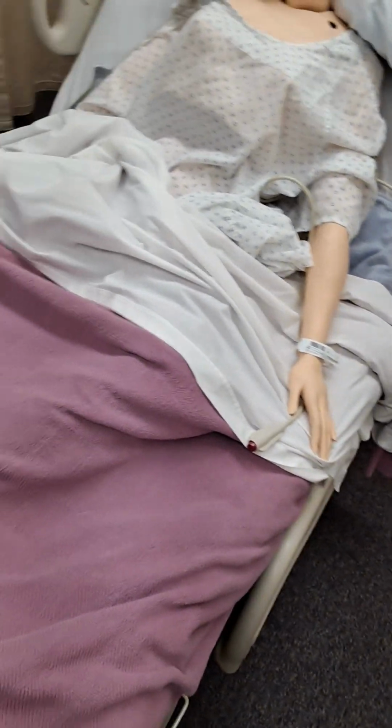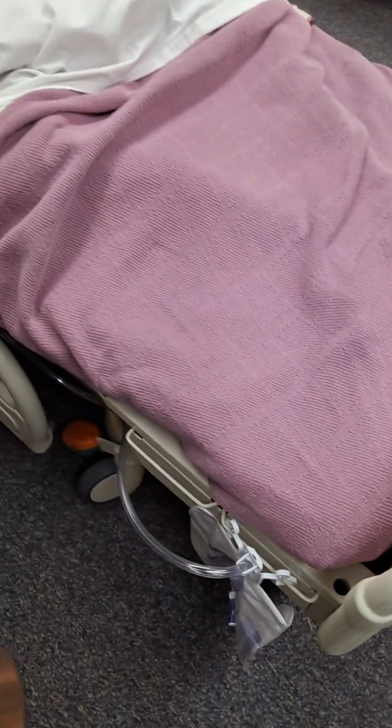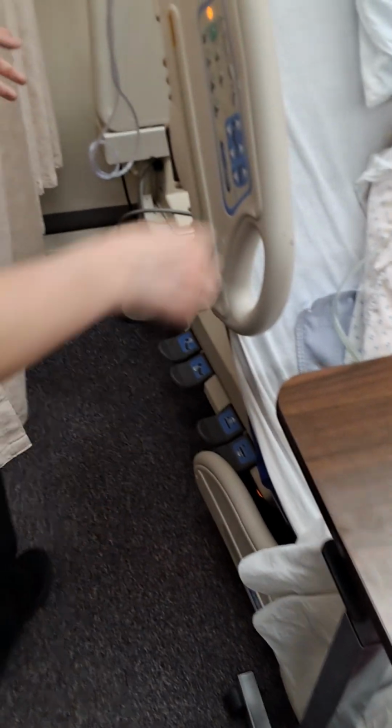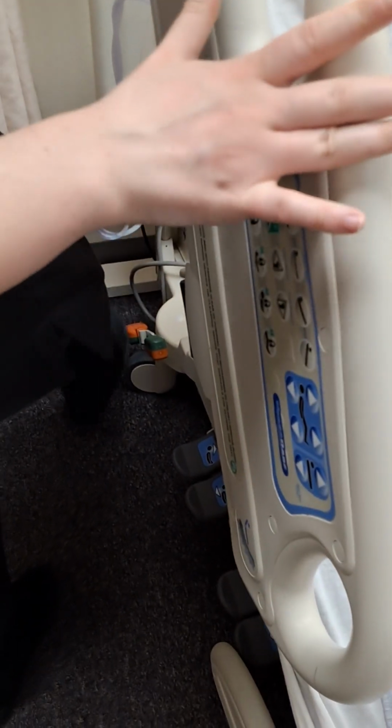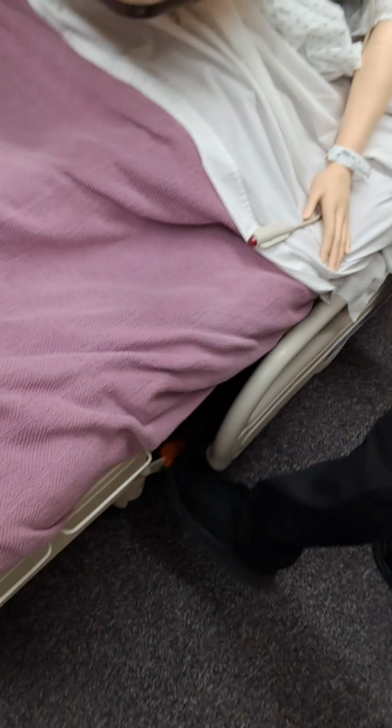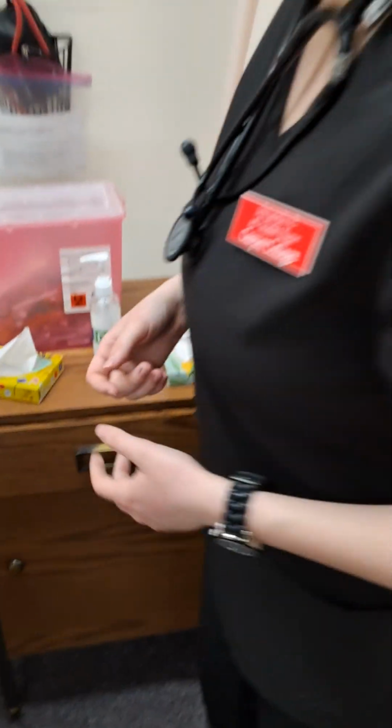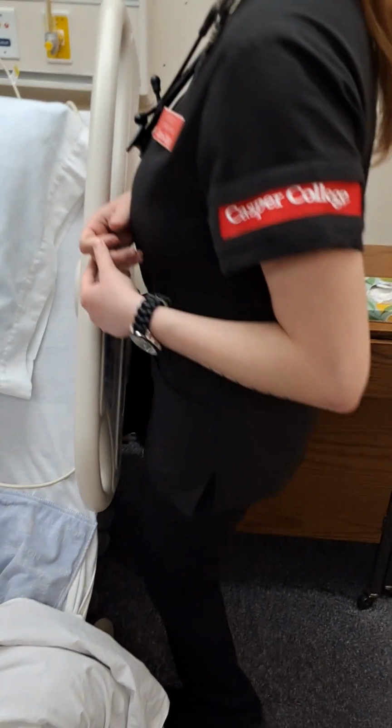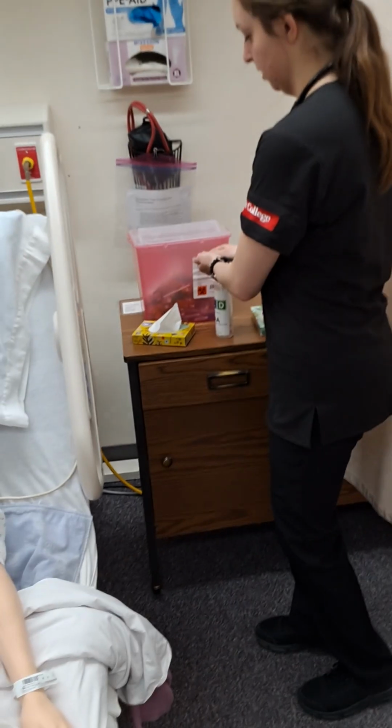And his bed brakes are on. So there's this brake. I'm going to put this within his reach. So that brake is on. This brake is on as well. I have my clean hands. This brake is on, and then that one is on as well. I'll just tap it with my foot. There we go. Okay, sanitize my hands before I leave the room.